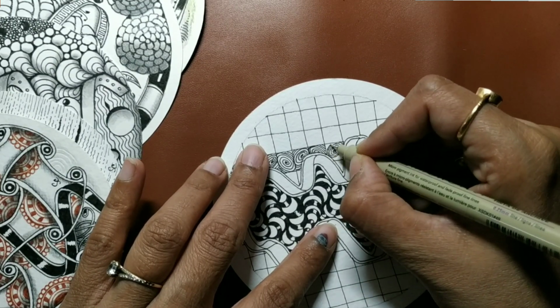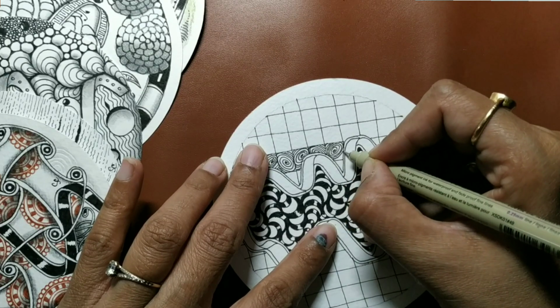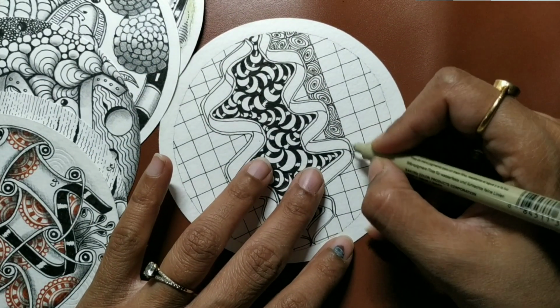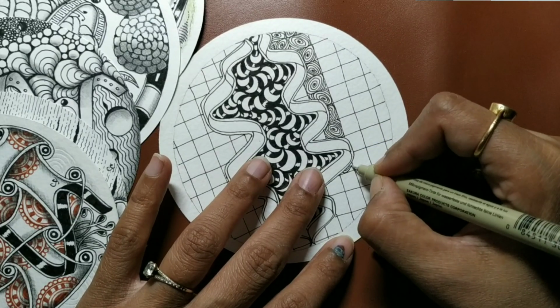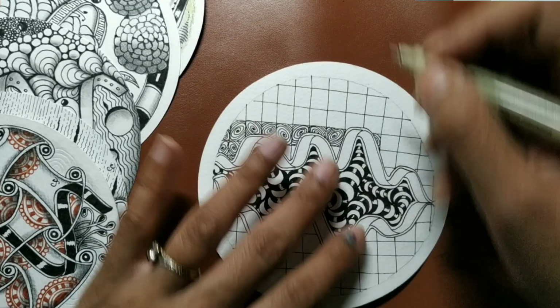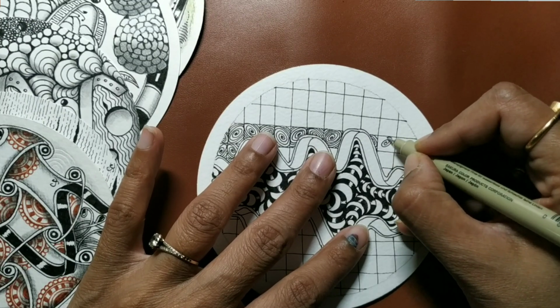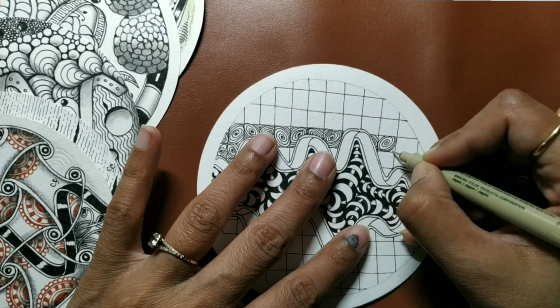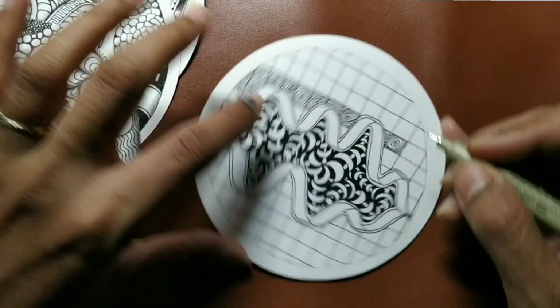So it's lots of lines. You can draw big ones, you can draw small ones. Since my center is quite bold, I'm drawing pretty fine lines here.